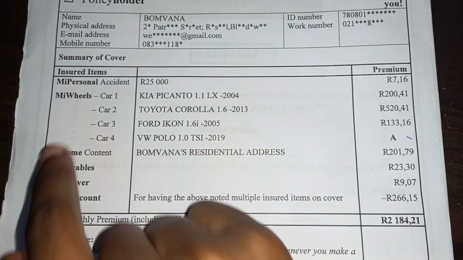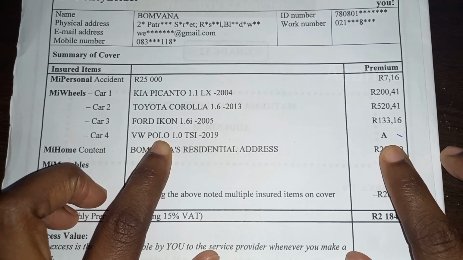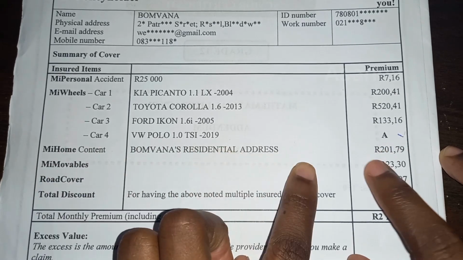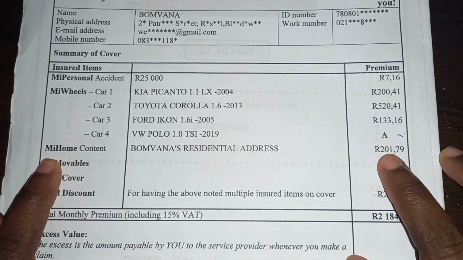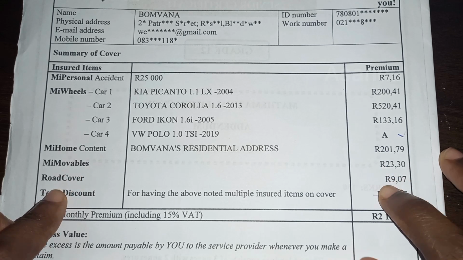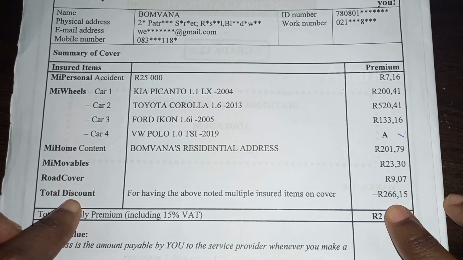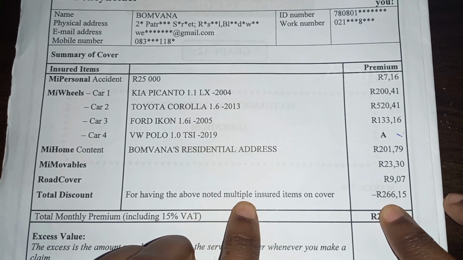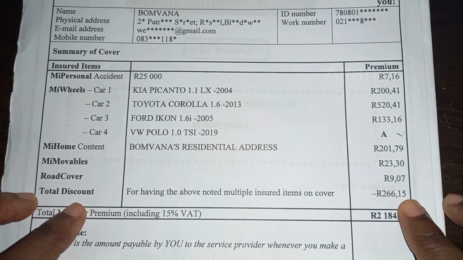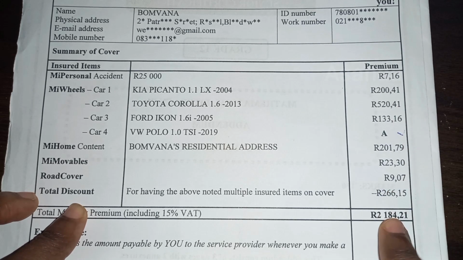Scams. Insured item. My personal accident, 25,000. The VW Polo, they don't tell us, it's A. My home content, Bomvana's residential address. Okay, so she pays that much, and 201.79 cents. My movables, she pays 23 rands and 30 cents. For road cover, she pays 9 rand and 7 cents, and this is all that is insured. And then she gets a discount for having the above noted multiple insured items on cover. The discount is 266 rands and 15 cents. So what happens is when we add all of those, we then minus the discount and we got this total.